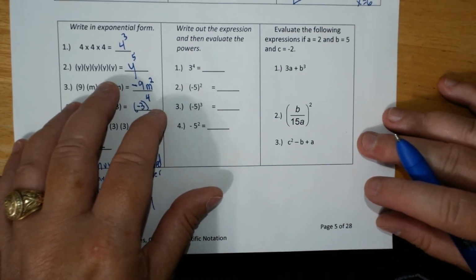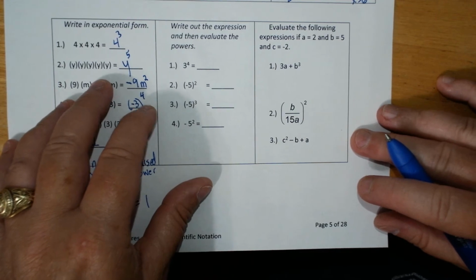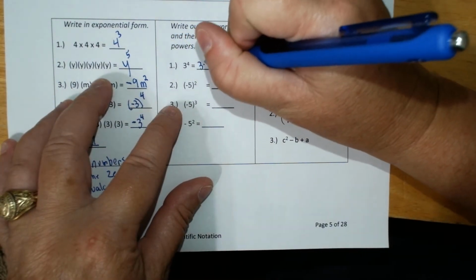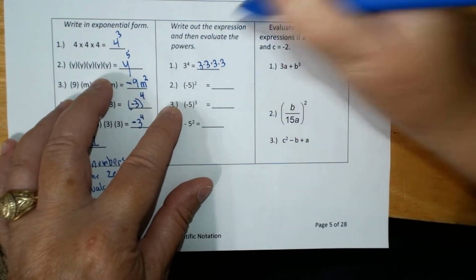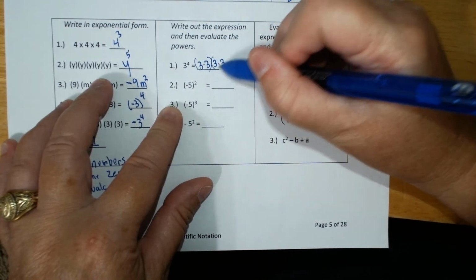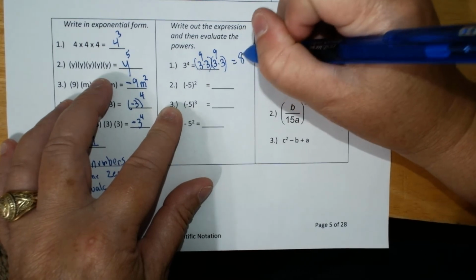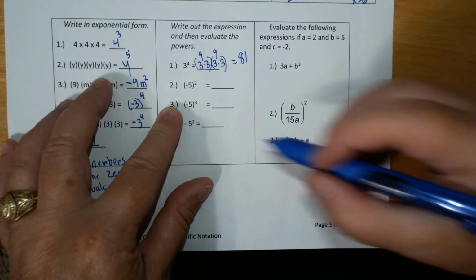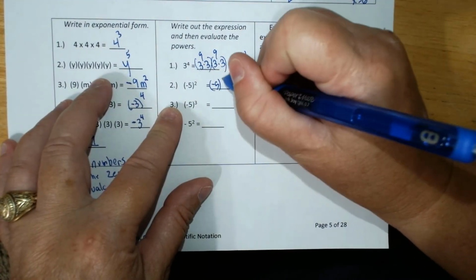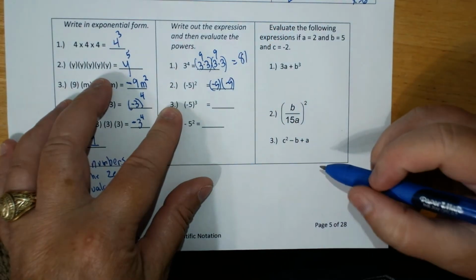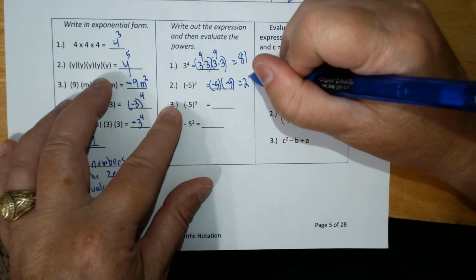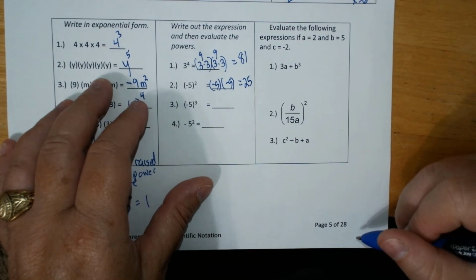Next one says write out the expression and then evaluate the powers. 3 times 3 times 3 times 3. 3 times 3 is 9. 9 times 9 is 81. That is 81. Here it's negative 5 times negative 5, and negative times a negative is a positive, which is 25, positive 25.